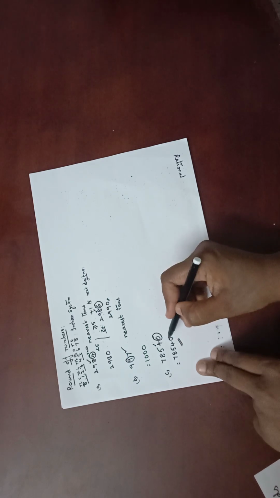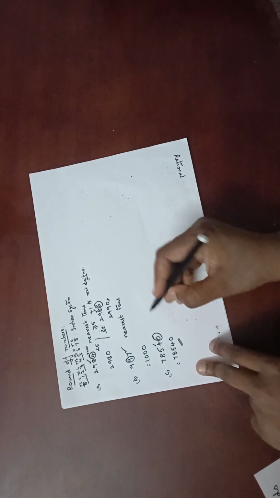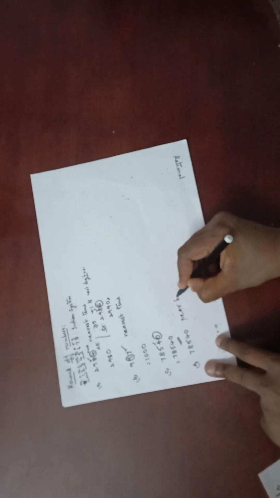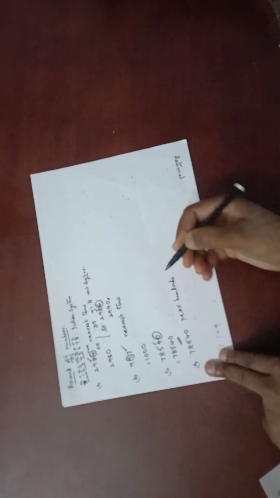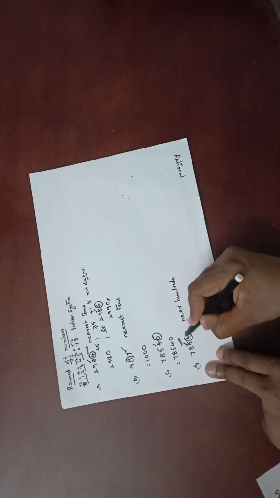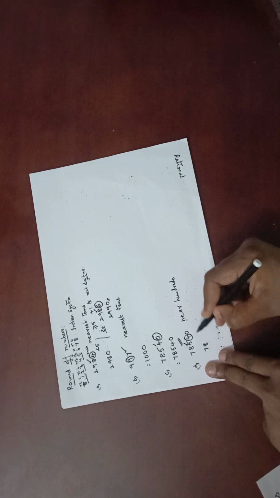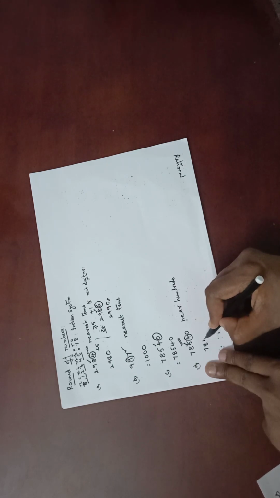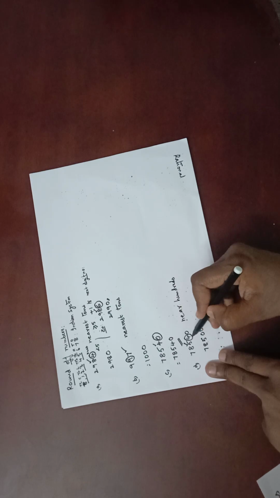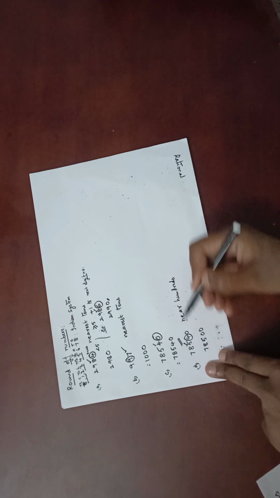Now the same number to the nearest hundreds. This is the hundreds place. To round off, you should check this digit. It is less than 5, so keep it as it is and keep these two zeros. When rounding to the nearest hundreds, the tens and ones places become zeros.